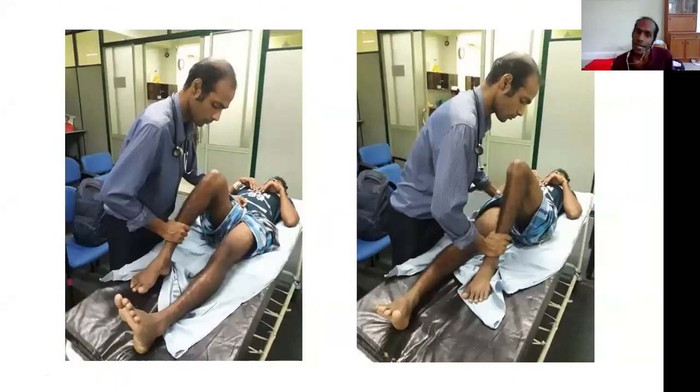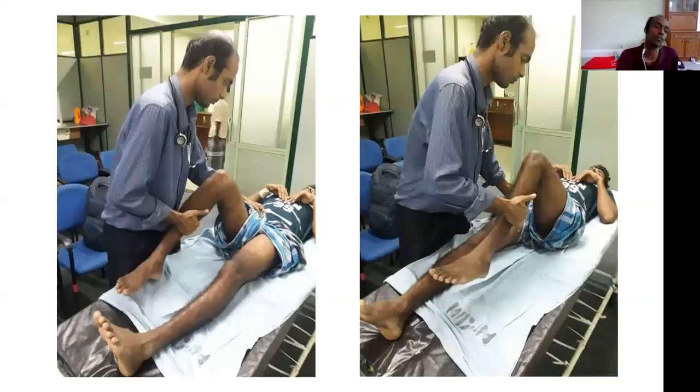Then moving on to the knee, flexion, extension of the knee. Okay. So this is extension and this is flexion of the knee. Compare the two sides as you go on.